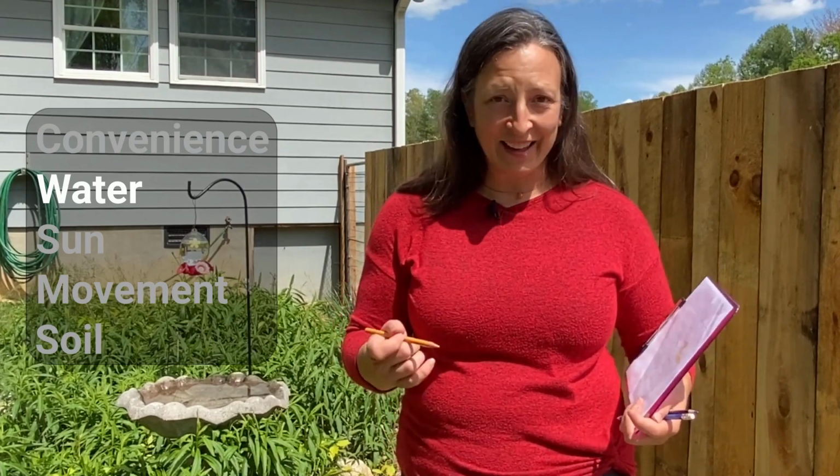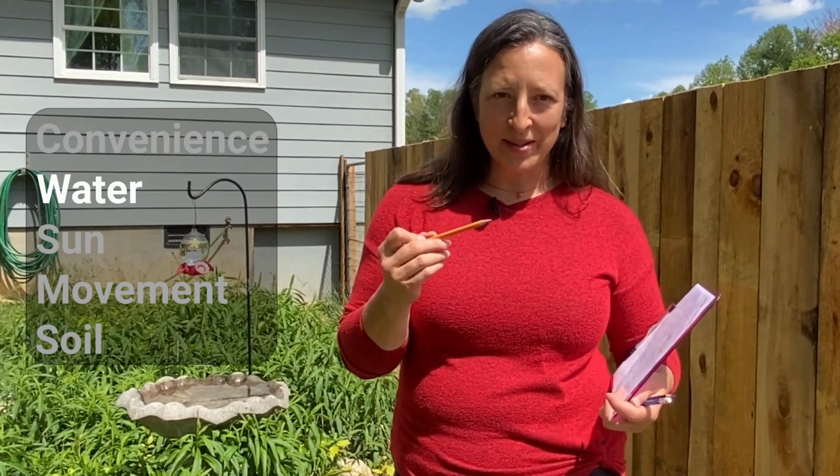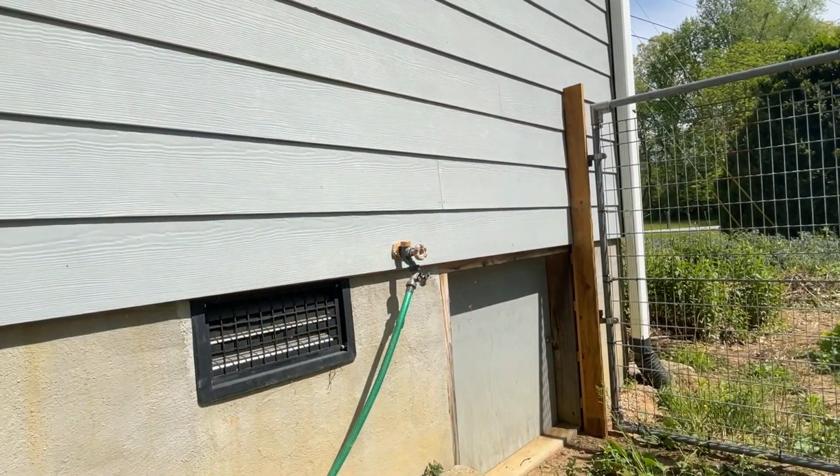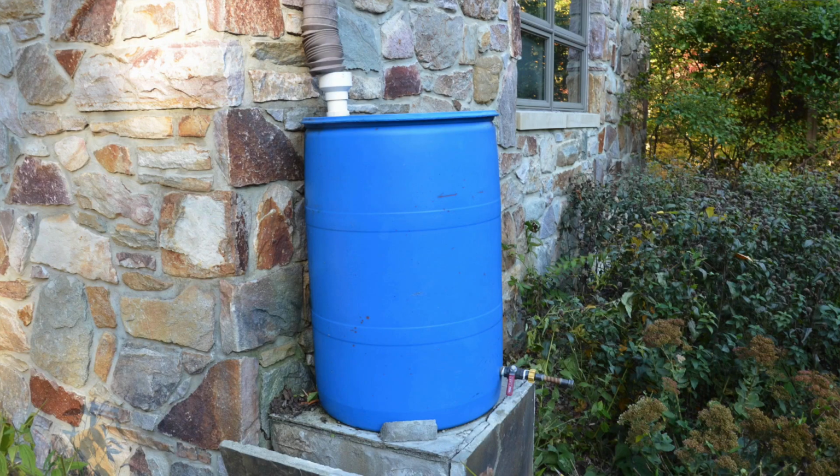The next important factor is water. So you're going to highlight with that light color your water sources. Most likely this is a spigot with a hose, but if you need to carry water from the house, it would be kind of the area close to the house, the door. If you have a rain barrel, you could use that. Highlight around the rain barrel because you can water from there. So highlight those areas where it's easy to get water to.